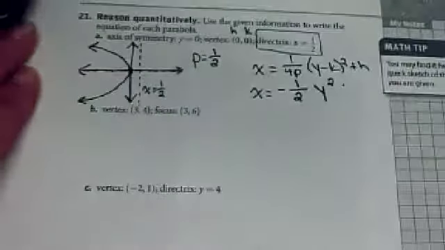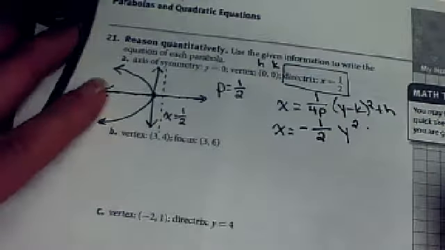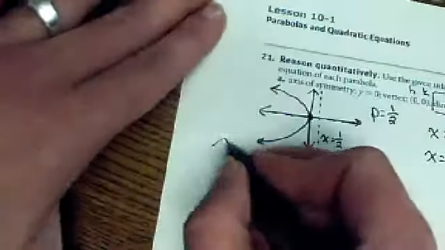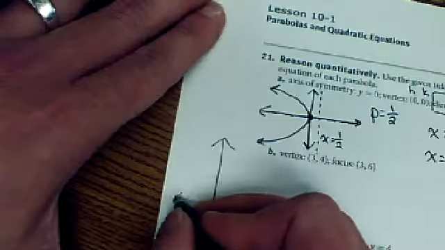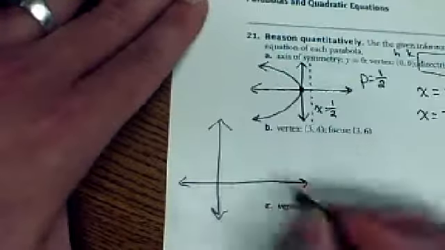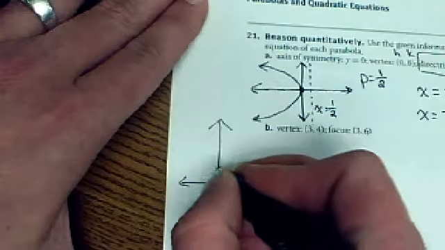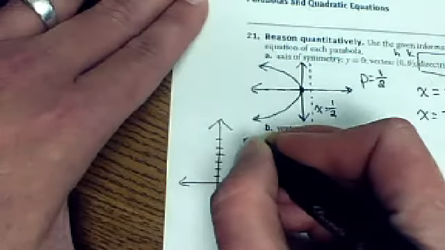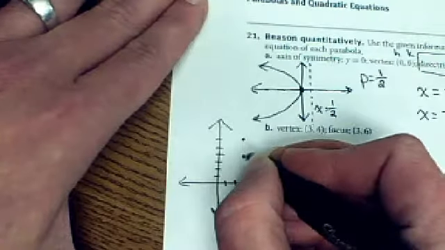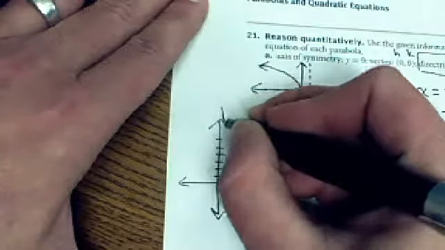Let's do B. Now B, they gave us a couple of points. I'm going to come over here, well, this is okay. We can do it right here. (3, 4) and (3, 6). Okay. So 1, 2, 3. 1, 2, 3, 4, 5, 6. Okay, so this is the vertex, and this is the focus. So I'm going to be opening around the focus.